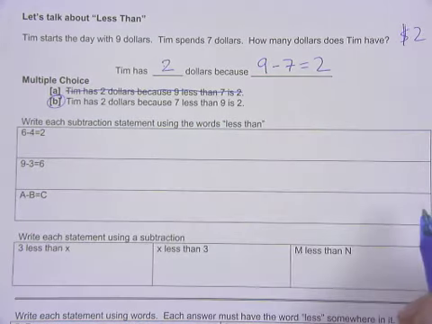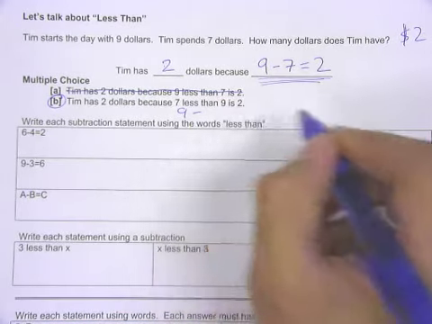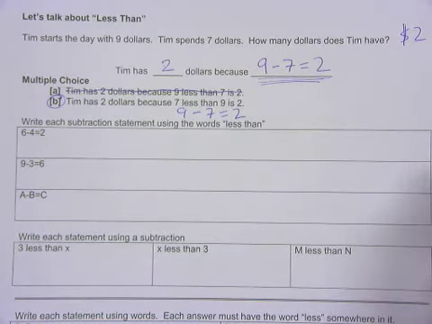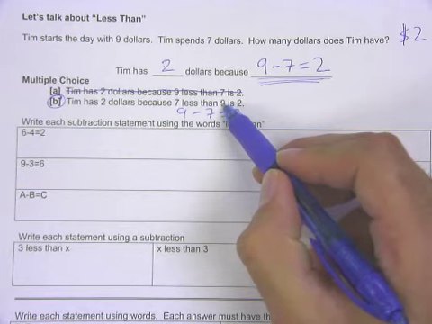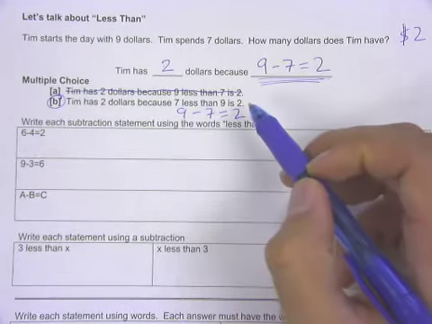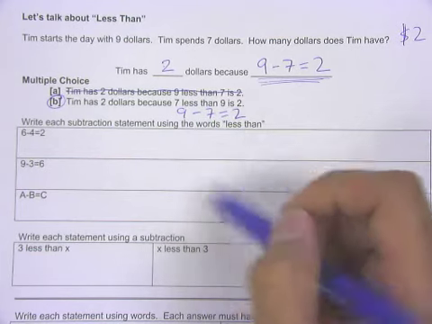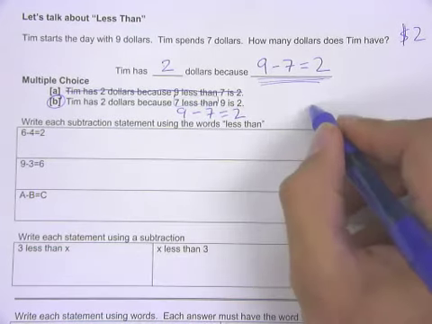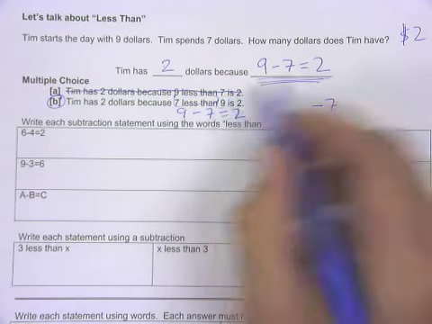Now, this might be a little bit weird for some of us because we know up here that the way we get this answer is by doing 9 minus 7 equals 2. So here's the tricky thing with less than. To get 7 less than 9, we have to subtract 7 from the 9. So there's this thing happening with the language where the order of these numbers changes. 7 less than means we're going to do something minus 7. And the thing that we're doing minus 7 to is 9.